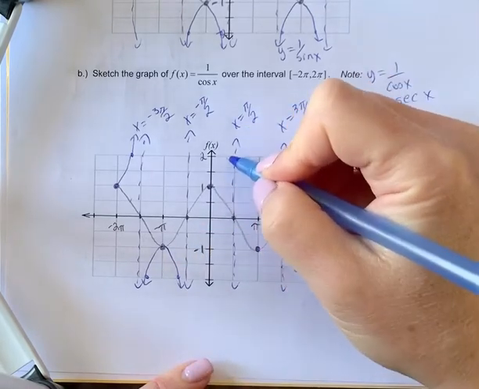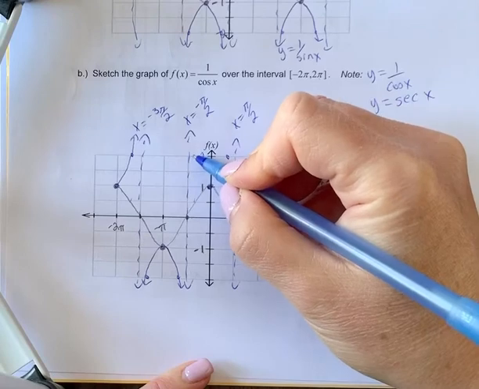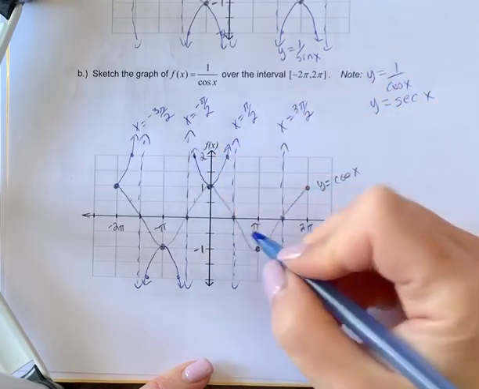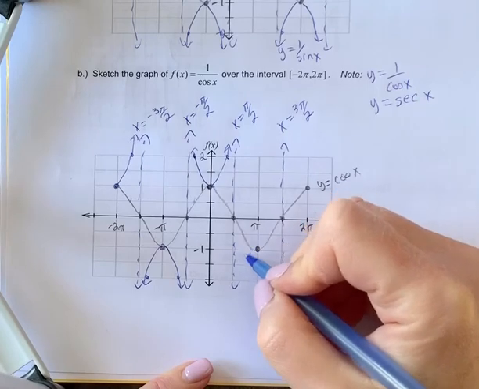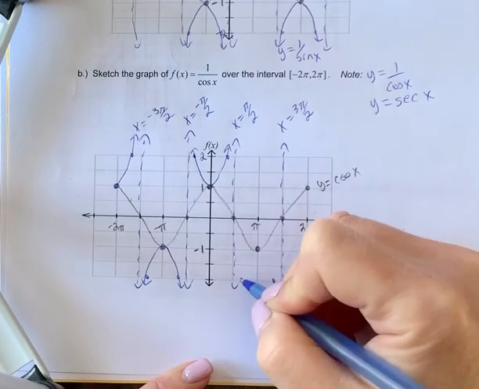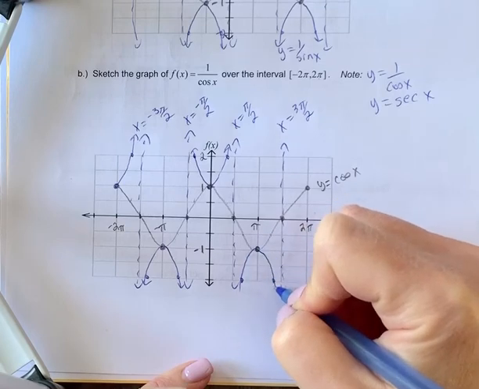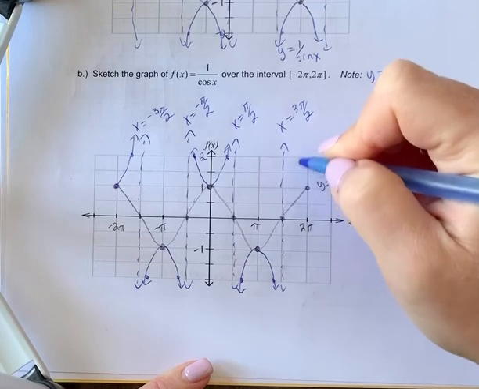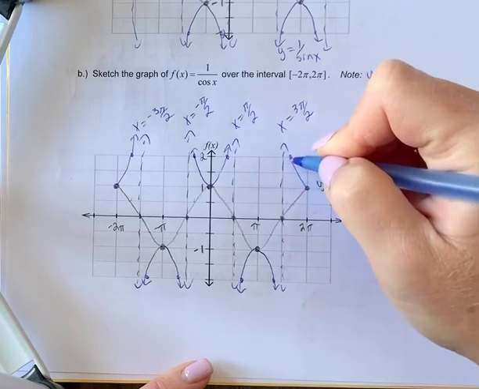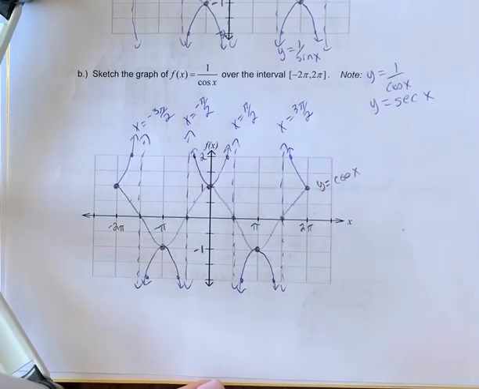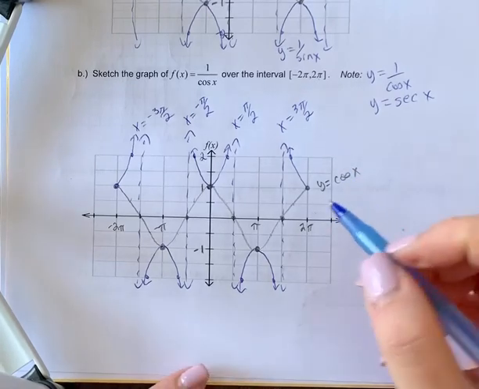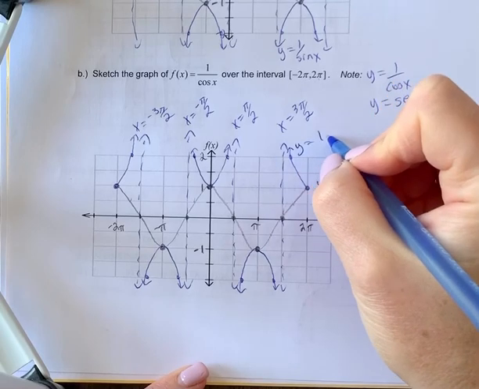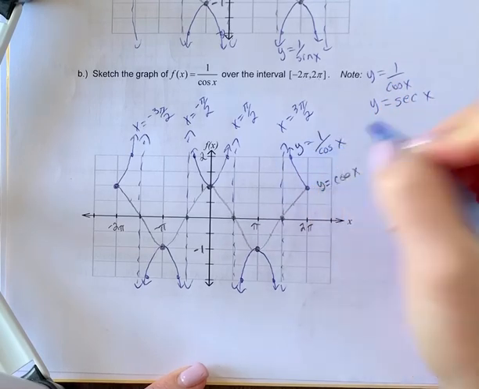Here, half becomes 2. Here, negative 1/2 becomes negative 2. So you're getting the same shape as the 1 over sine x graph. It's just all shifted over, which makes sense because sine and cosine are the same shape, but horizontally shifted over. And again, we don't put arrowheads on here simply just because of the domain. I'm going to label this that we just graphed y equals 1 over cos x.